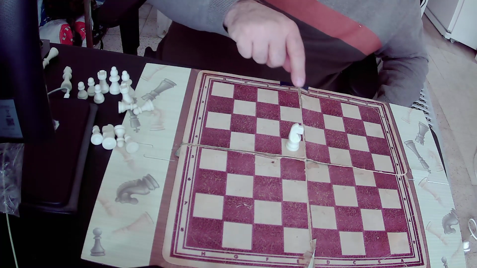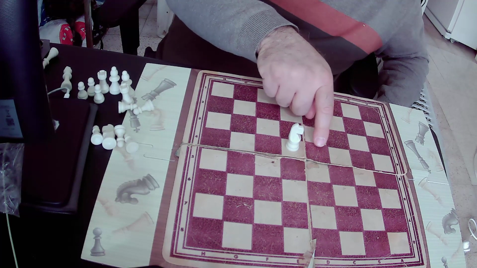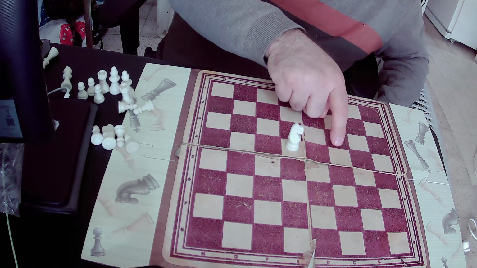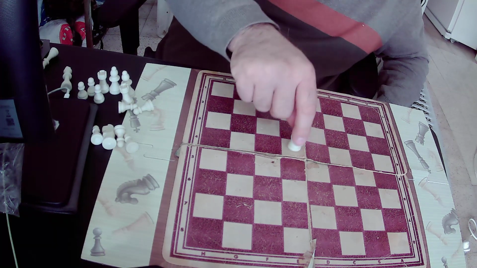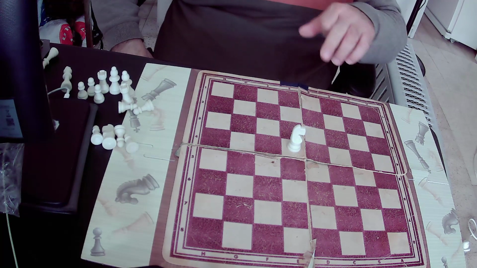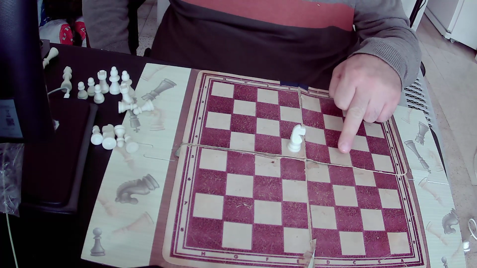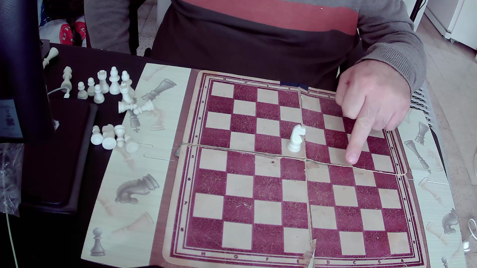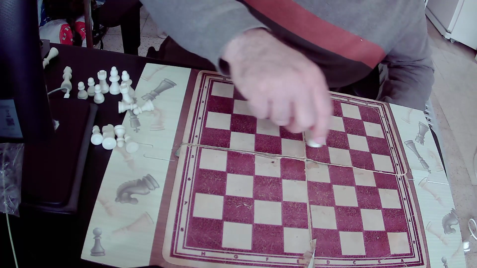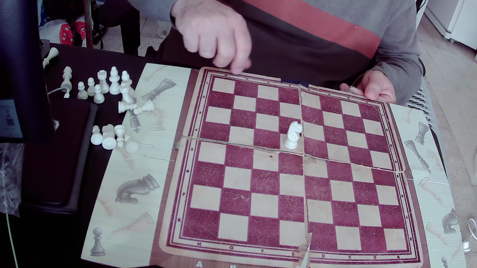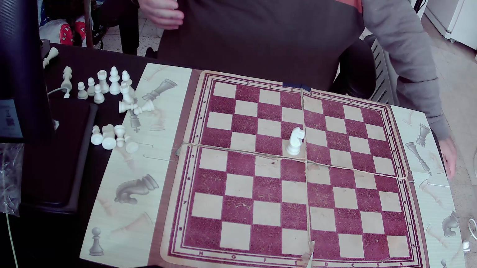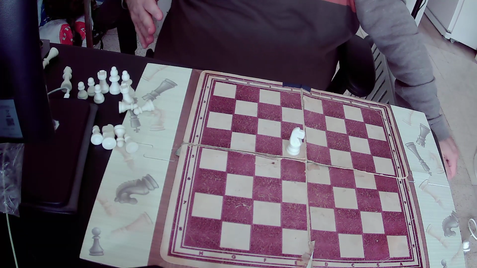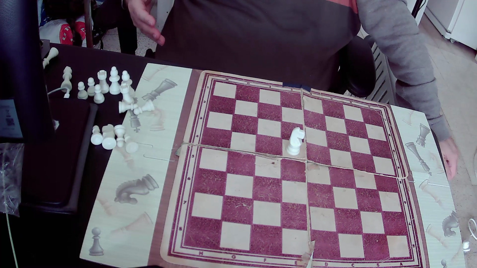You also can move 2 steps to the left side and 1 step down, like this, or you can move 2 steps to the left side and 1 step up, like this. So as you can see, in total you can move in this position to 8 different squares, as I have mentioned.